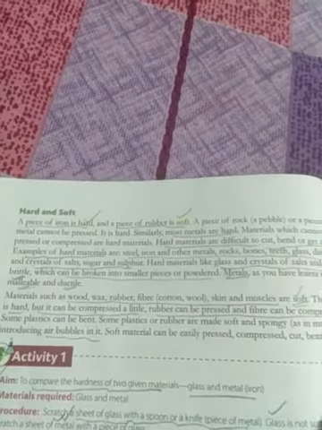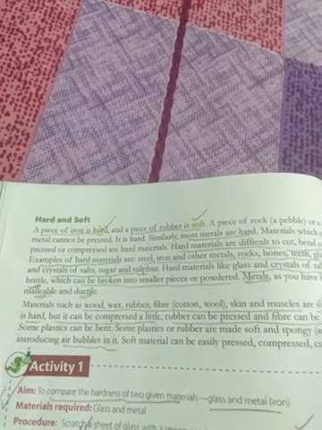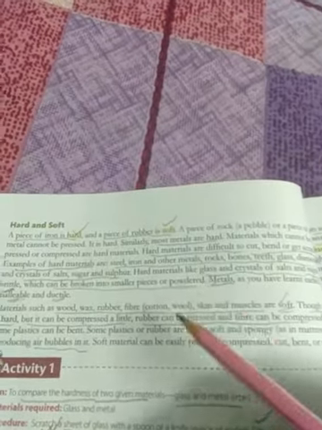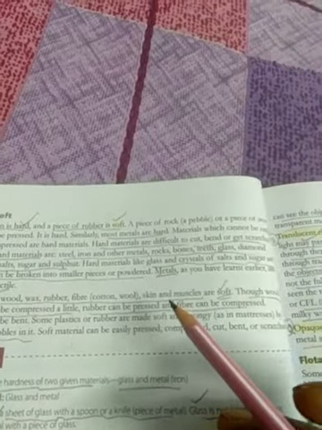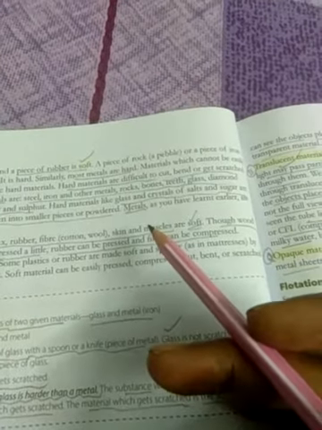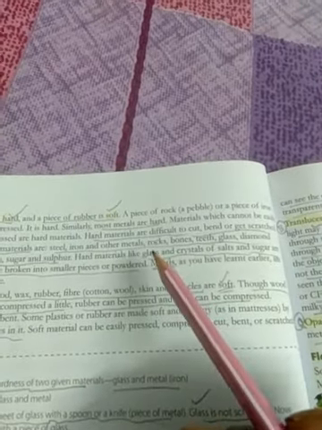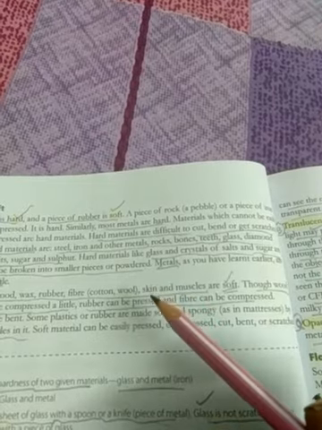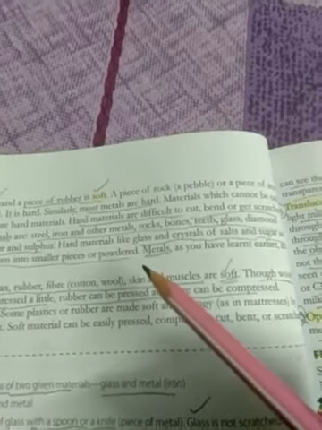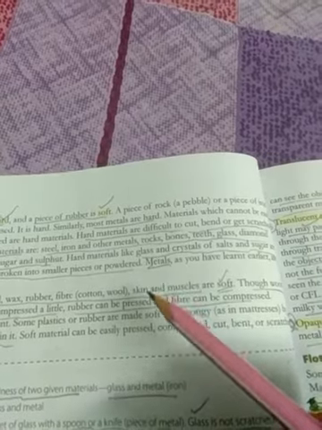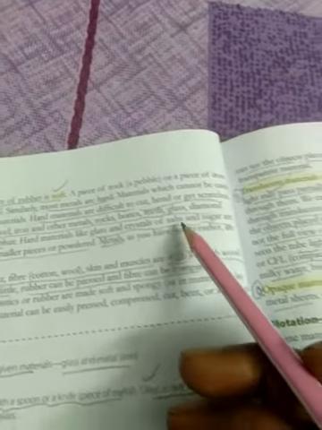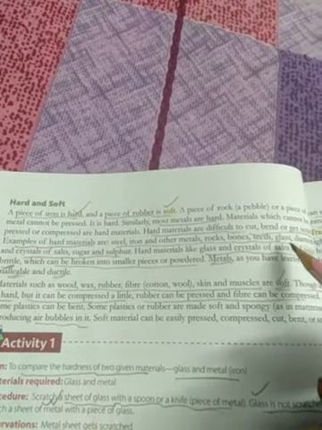Now another feature is hardness and softness of materials, such as a piece of iron is hard but a piece of rubber is soft. We know most materials are hard in nature, and hard materials are difficult to cut and difficult to bend or stretch.